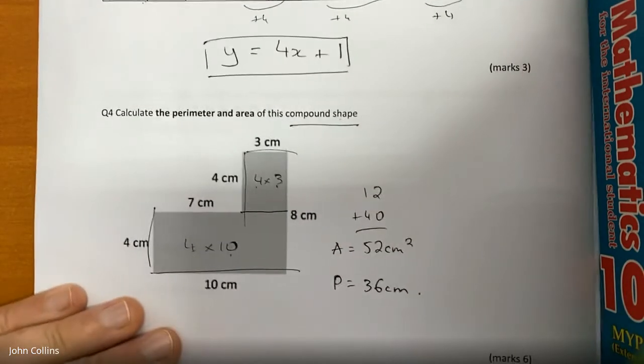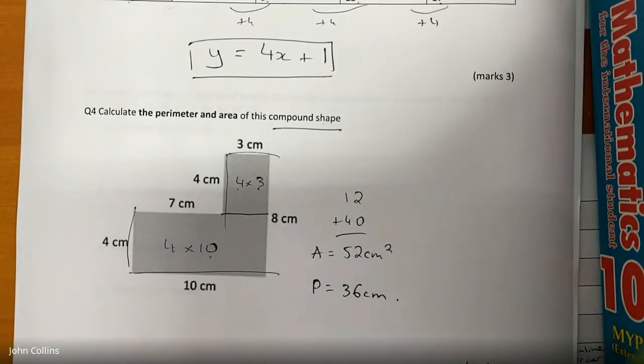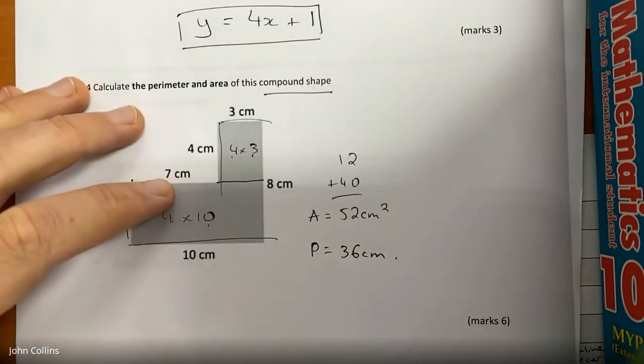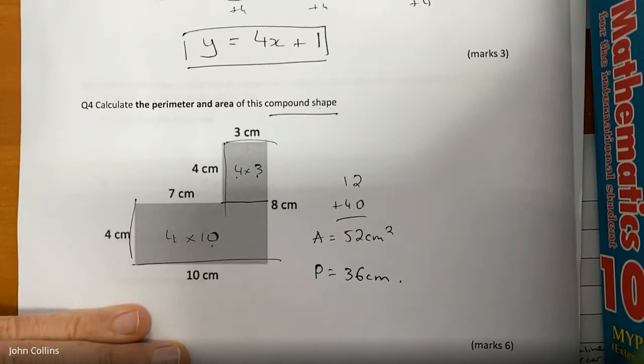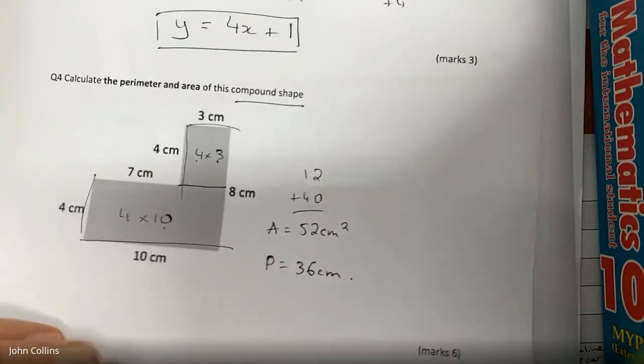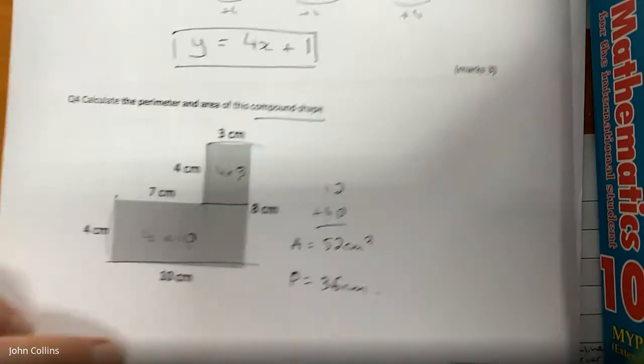Okay, so that's page 1 done. Total marks on that page would be 15 marks, so you can give yourself a mark out of 15. That question was worth 6 marks. So 3 and 3. All right, moving on to question 5.